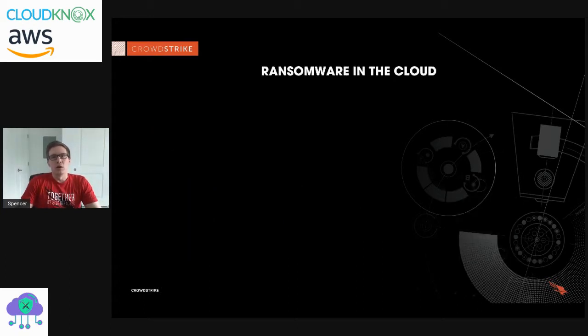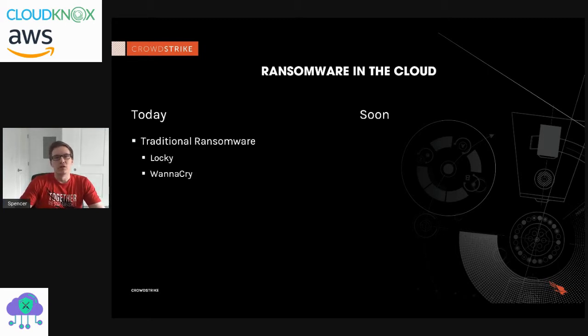So ransomware in the cloud. I'm going to be comparing the state of ransomware today to soon, essentially. Right now, there's traditional ransomware like Locky, WannaCry, WastedLocker, things like those that target traditional infrastructure. Cloud-native ransomware is on the way. There's none yet, or none publicly. We don't know what's going on behind the scenes or in breaches that haven't been made public. But it's better to get ahead of these things before it becomes a problem. It's better to be ready for them.